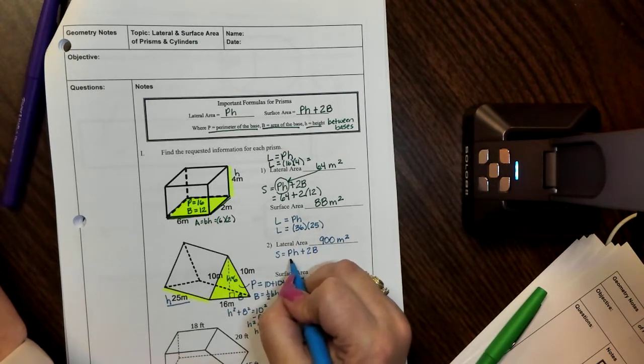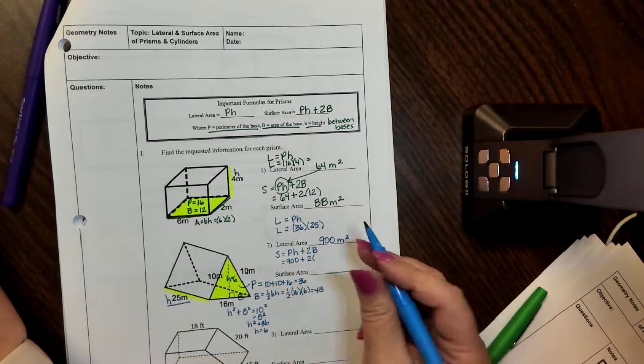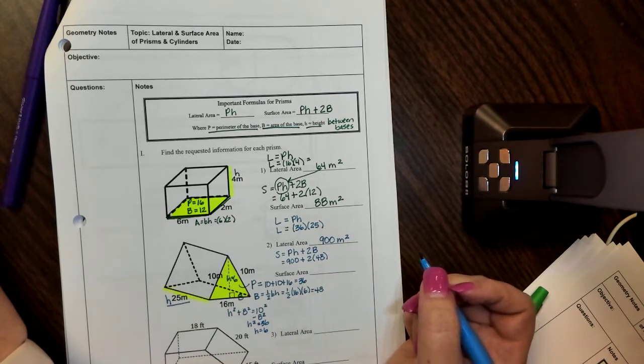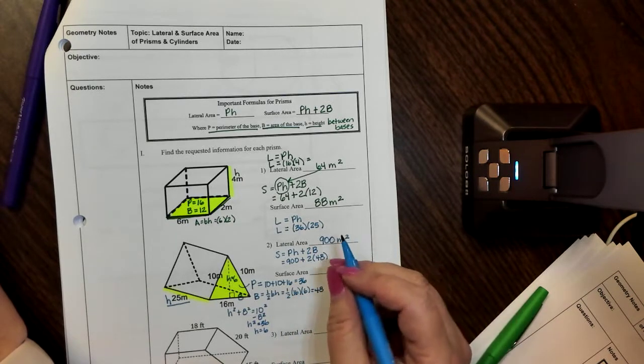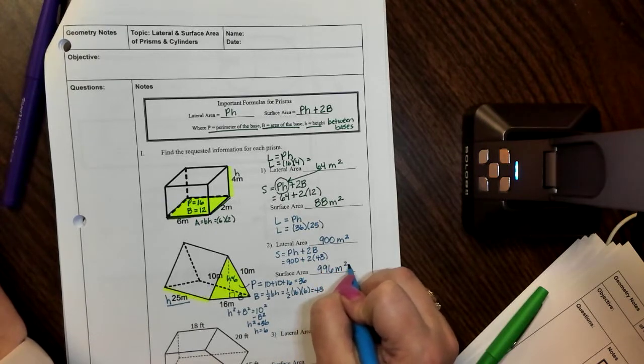Surface area, it's your lateral area, so we already did that. We know it's 900 plus 2 times the area of your base. Well, your base, we found the area of our base was 48. So 900 plus 2 times 48 is 996 meters squared.